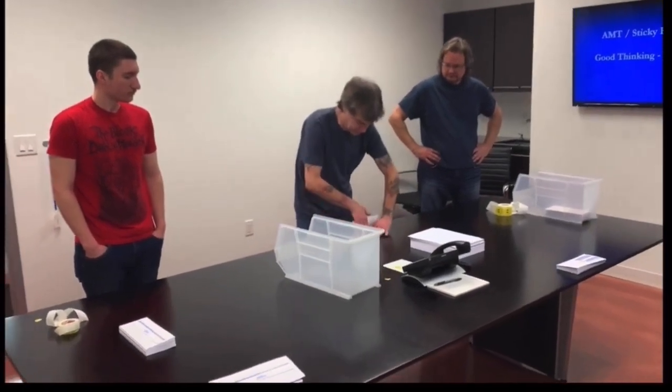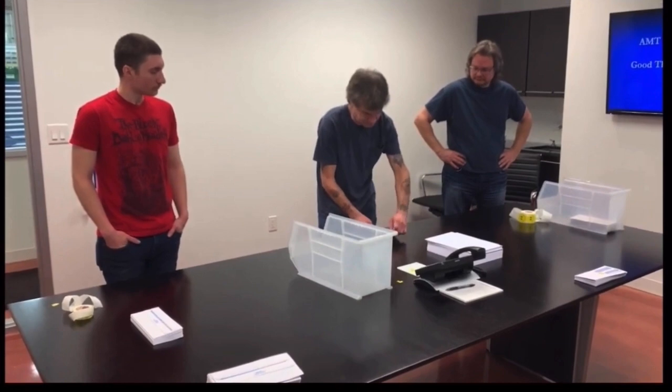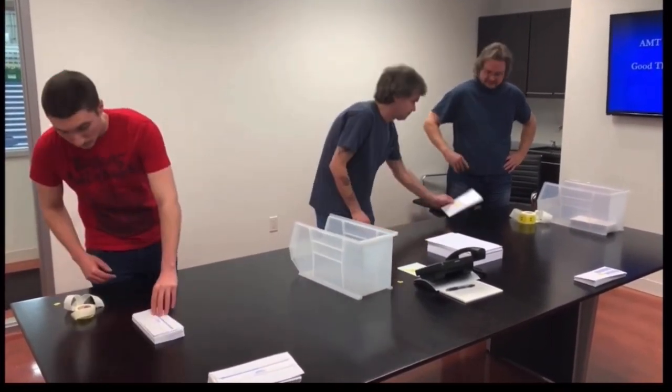If you look here, you have 2 people waiting in this process. That's when a process is uneven. Whenever you see one person working and then 2 other people not working, you have an uneven process.